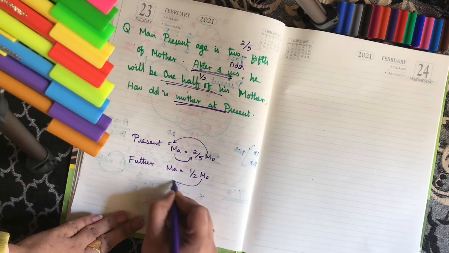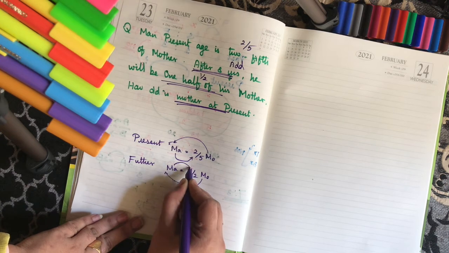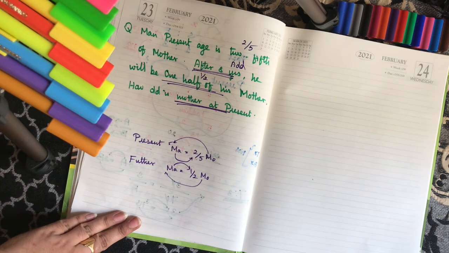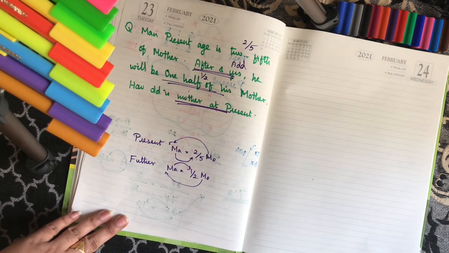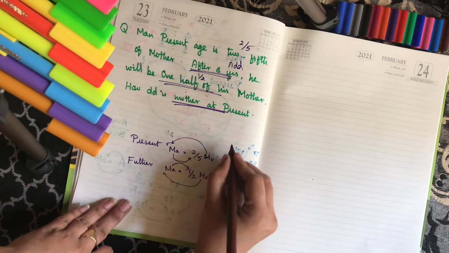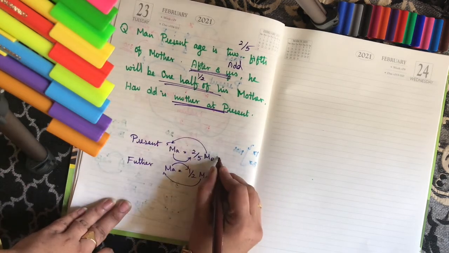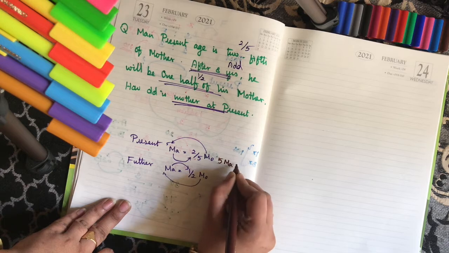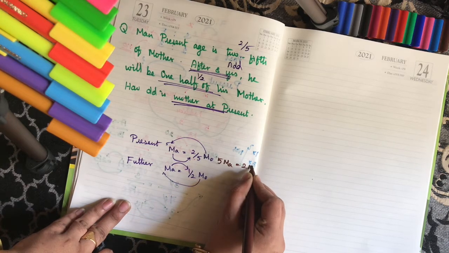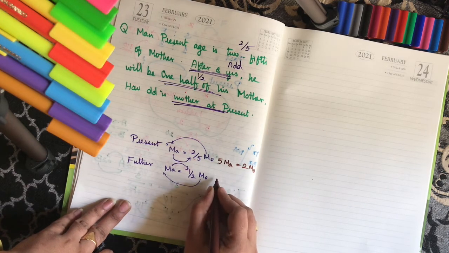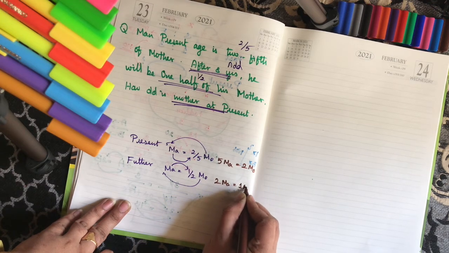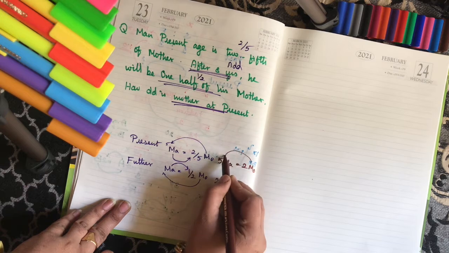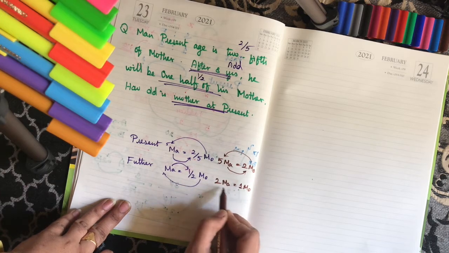Same, mother will be equal to 2 and man will be equal to 1. Right, this 5 will come here and this 2 will come here. Like 5 man will be equal to 2 mother and 2 man will be equal to 1 mother. So from this I can easily write the ratio.